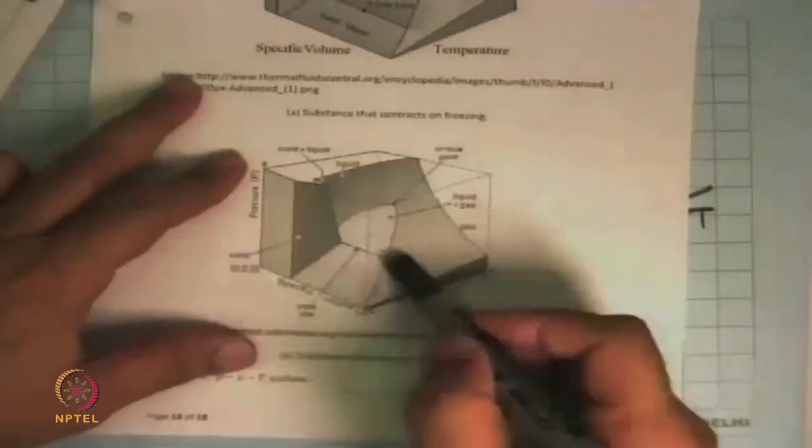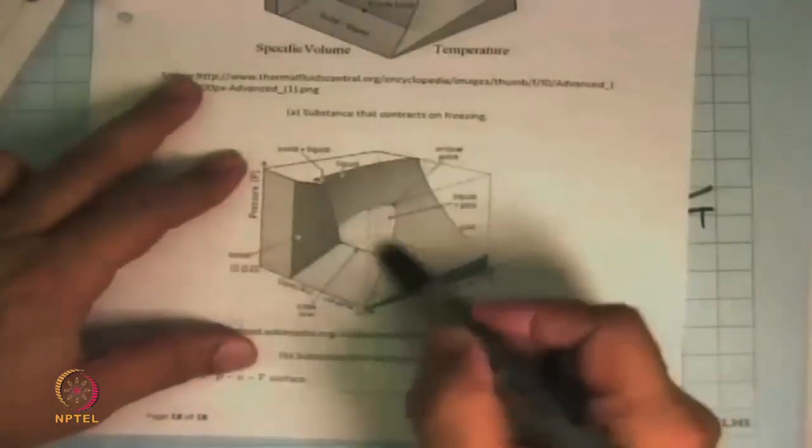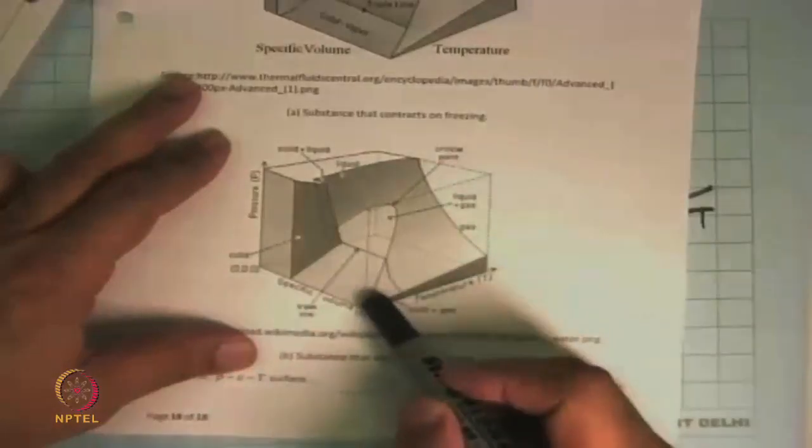Okay, this is the triple line, critical point. This is the shape. This surface here represents solid plus liquid equilibrium. This is solid. That side is liquid. This surface represents liquid. This surface represents vapor. So this is a surface plot. It doesn't look like a very nice surface.